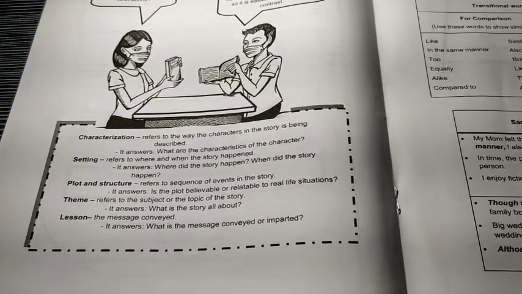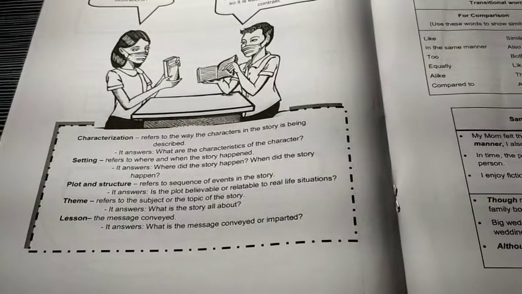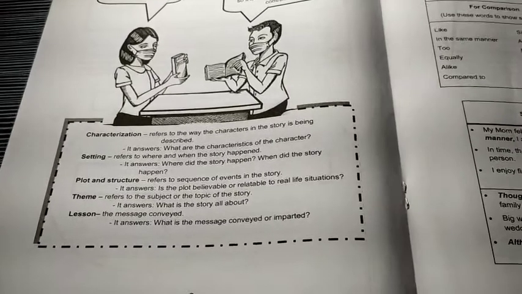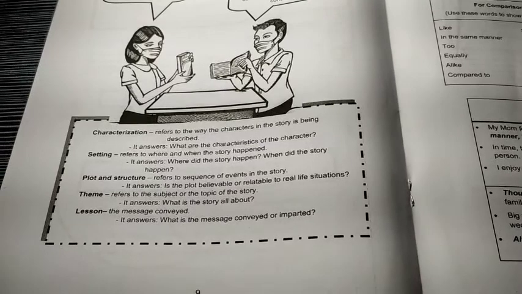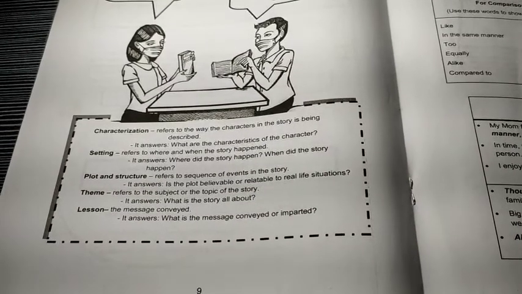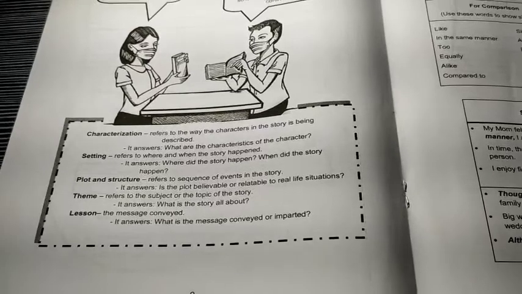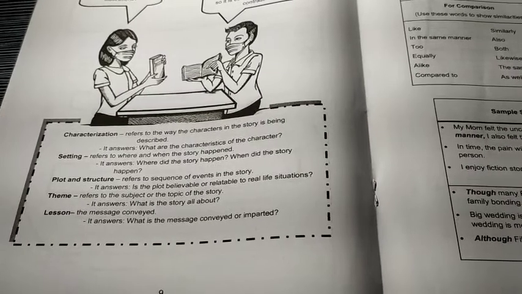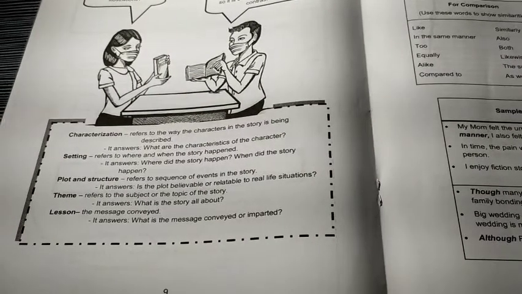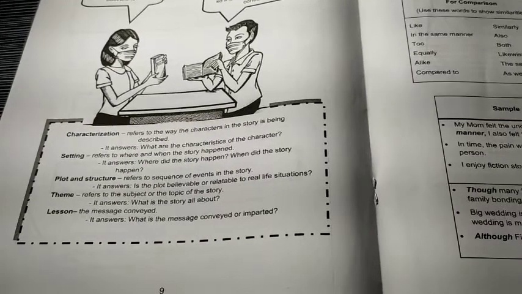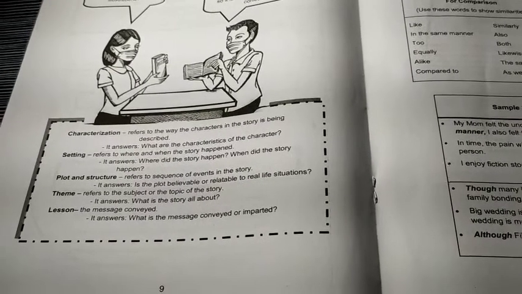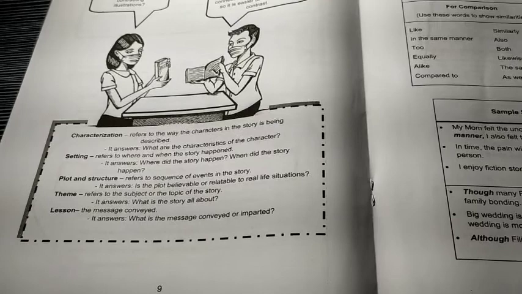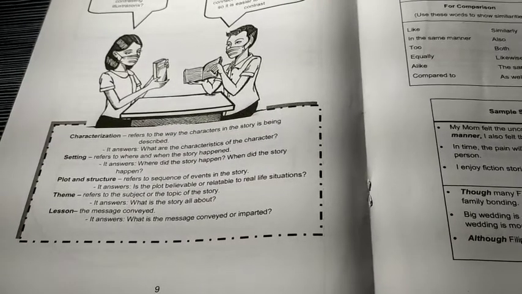For example, in text A, it's all about youth, about proper prioritizing of their time, of their allowance at times of pandemic, or if you relate it to the theme of text B, for example, it's all about proper parenting, about parents. So they are different in having 2 lessons. Lesson number 1 in text A is all about youth, while text B is all about parents.